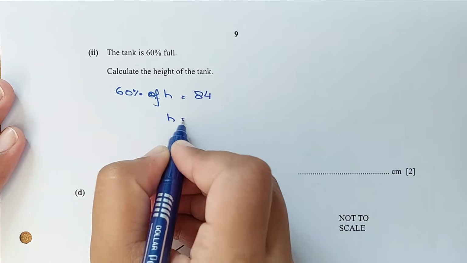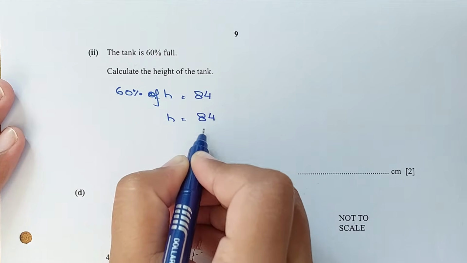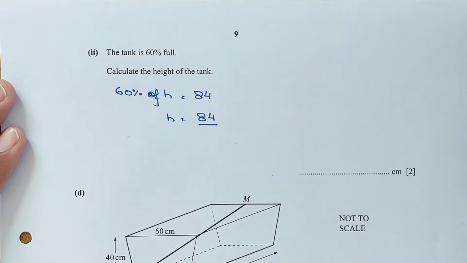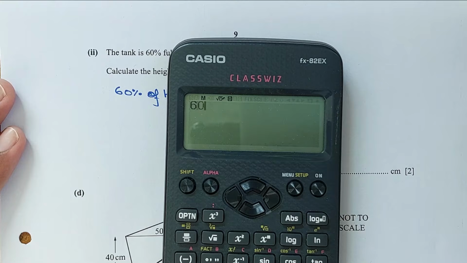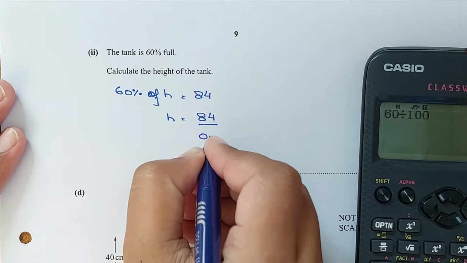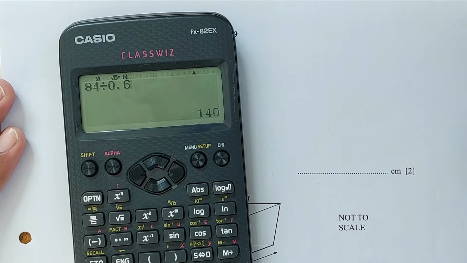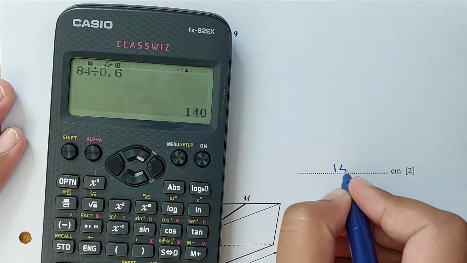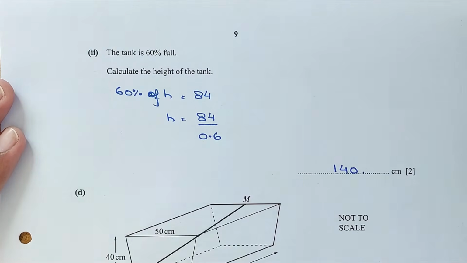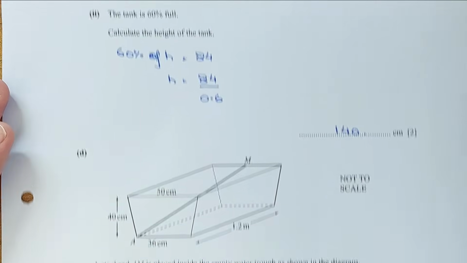So the height is 84 divided by 60%. 60% is 60 divided by 100, which is 0.6. So 84 divided by 0.6 is 140 centimeters, the height of the tank.